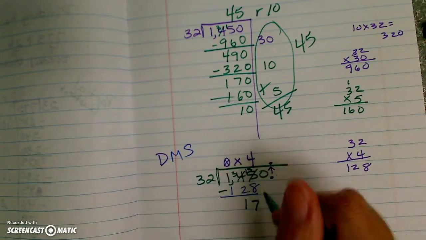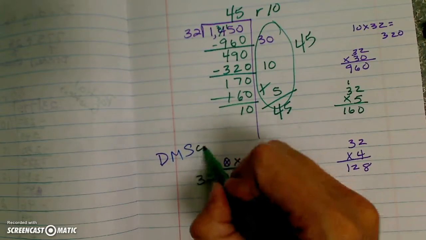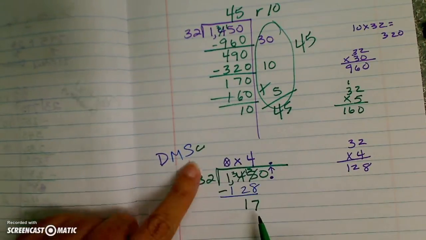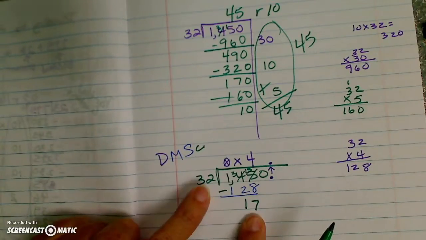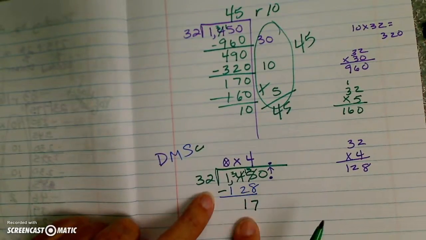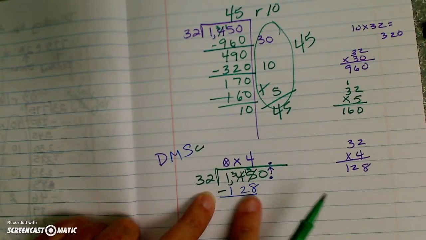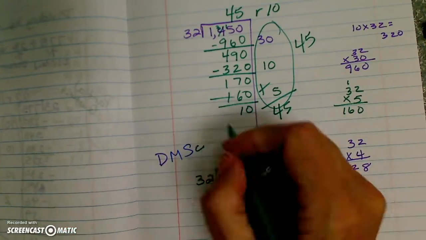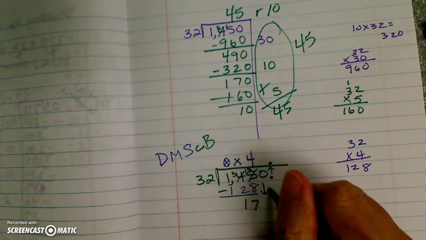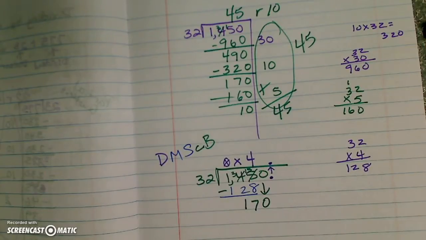And now, remember, the next one is to check. Check, C. Does McDonald's sell cheeseburgers? 17 is smaller than 32, so I'm okay. Remember, if it was 32 or bigger than 32, I would need to erase and redo this again because something's wrong. Okay, so the next step is bring down. Bring down my 0, and I have 170.